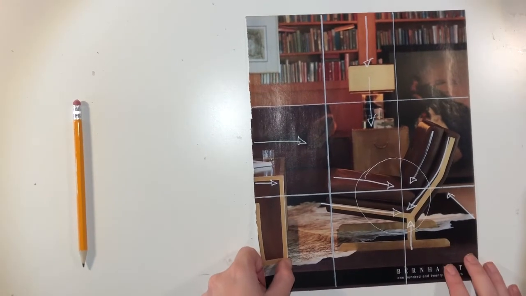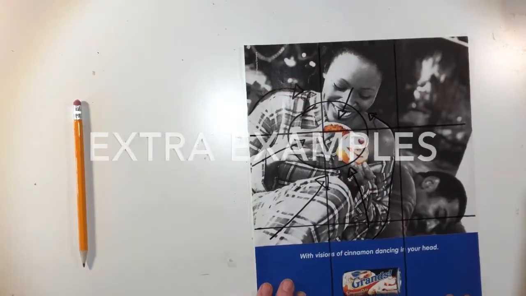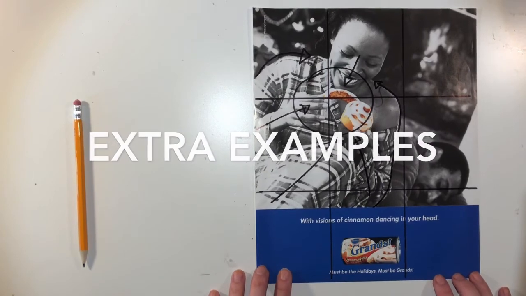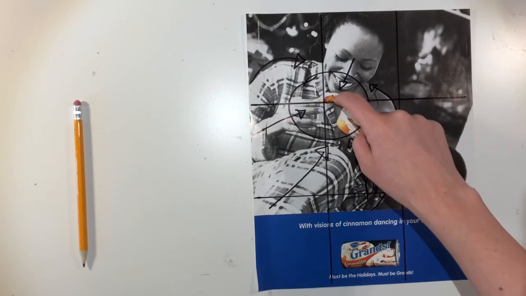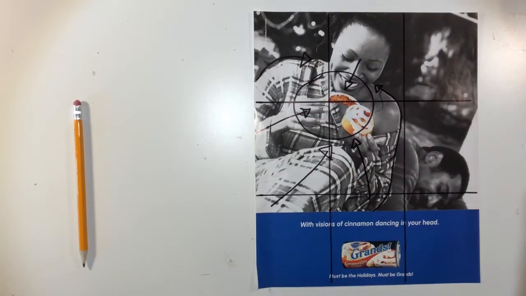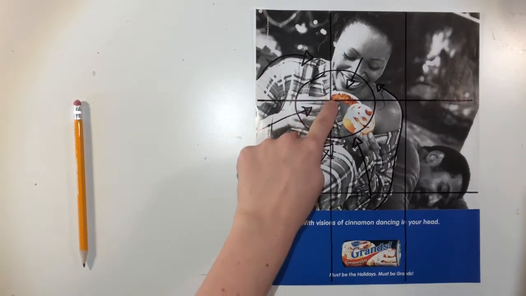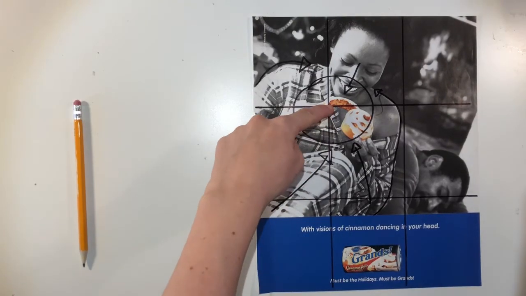I want to show you a few more examples. This is an advertisement that I found for cinnamon rolls, and they've used some really good visual tricks to make those cinnamon rolls the focal point on the upper left intersection point of the rule of thirds.